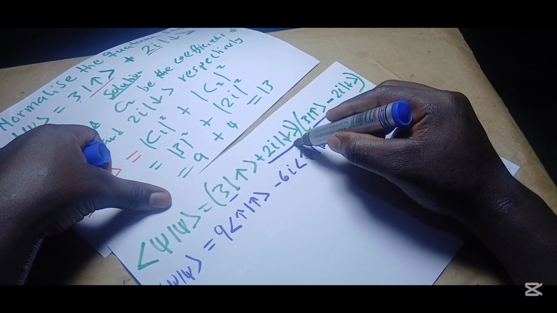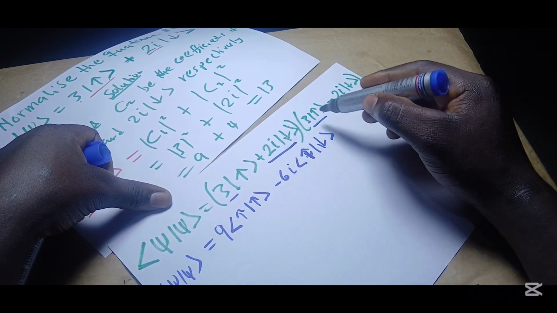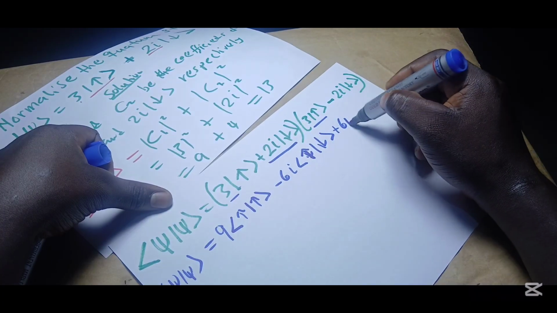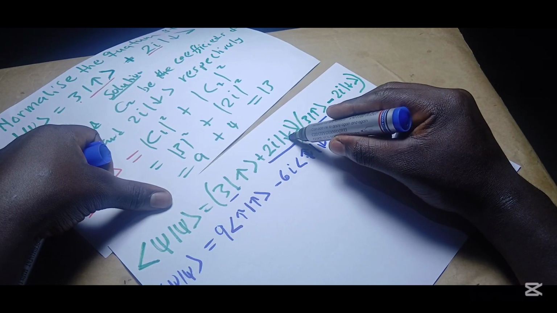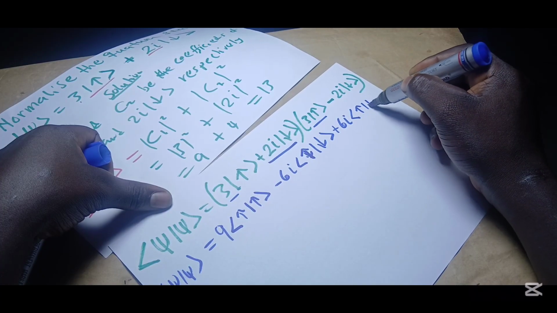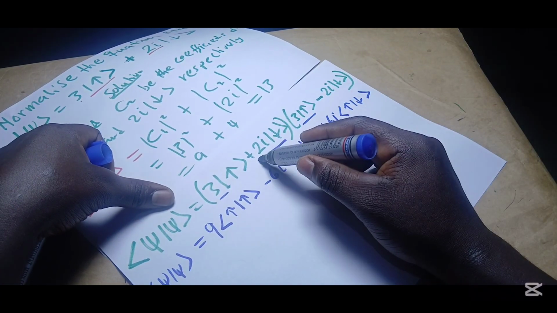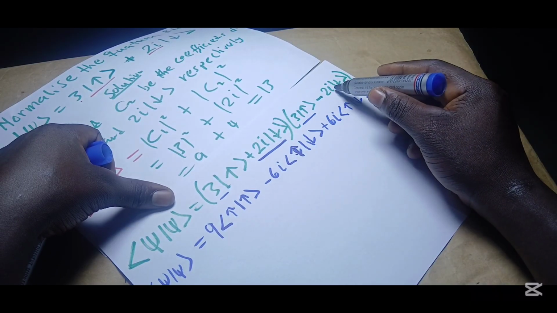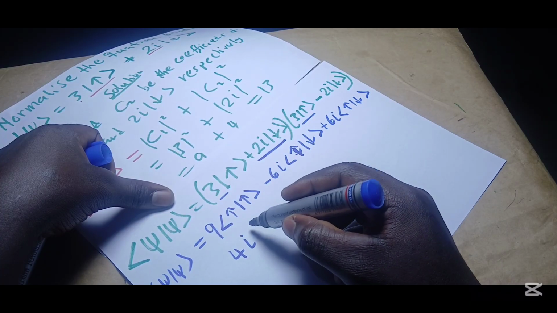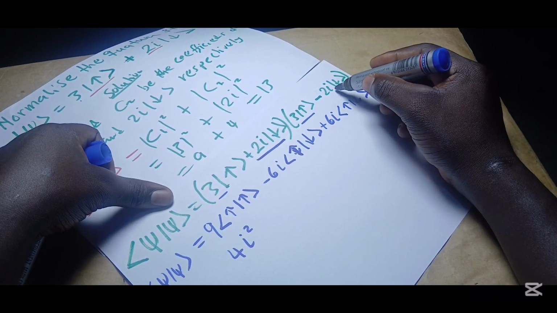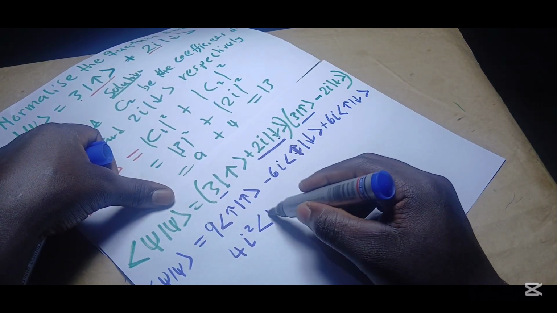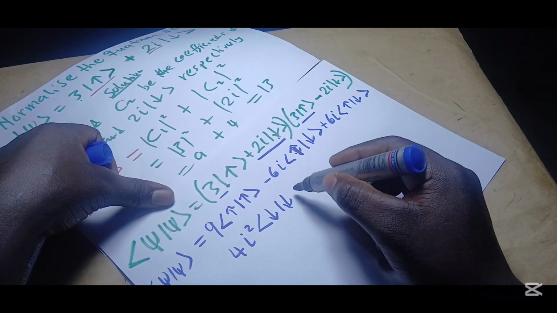So now we go to this term, 2i multiplying 3. That will give us positive 6i. So we have spin down, spin up. So bra spin down, spin up, close. So now minus 2i multiplied by minus 2i, that is going to give us 4i squared, right? And here we have spin down, spin down. So bra spin down, spin down ket.